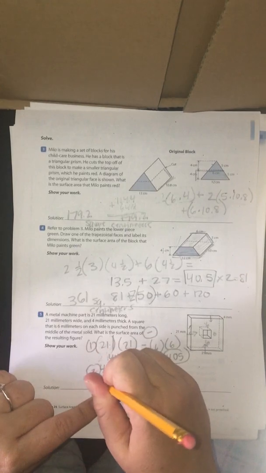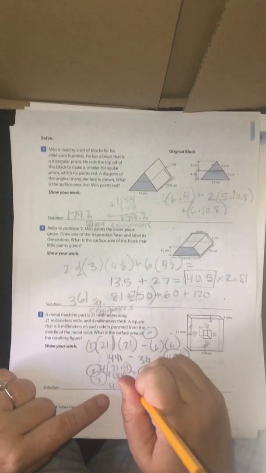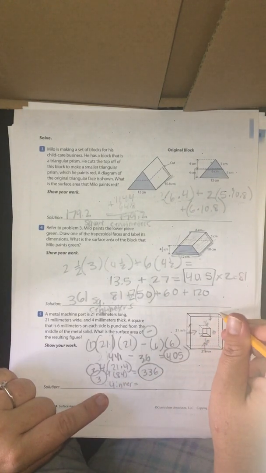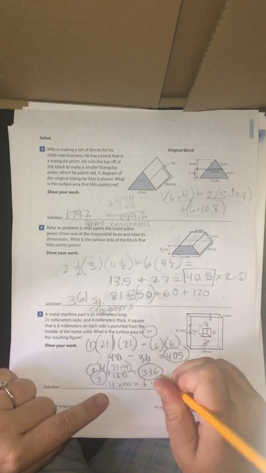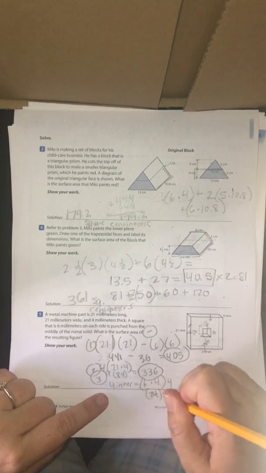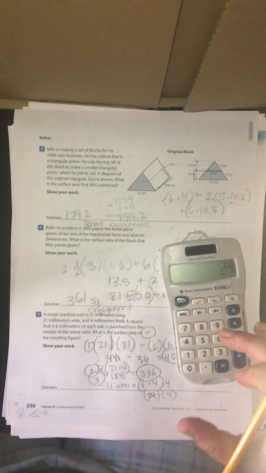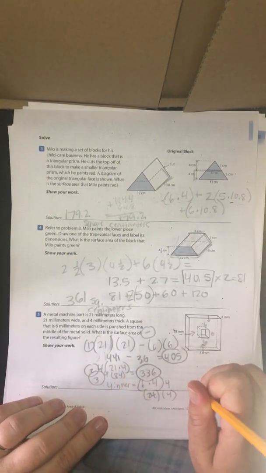Yeah, 405. This is 1. This is 2. Last, inner faces, 4 inner. We've got 6. The inner face is 6 times 4. There's 4 of them though, so we've got 24 times 4. That equals 96.